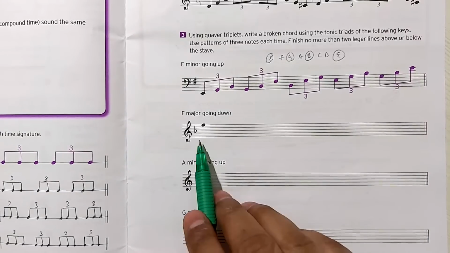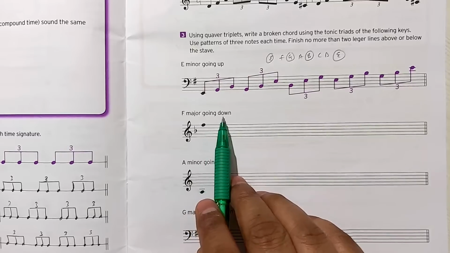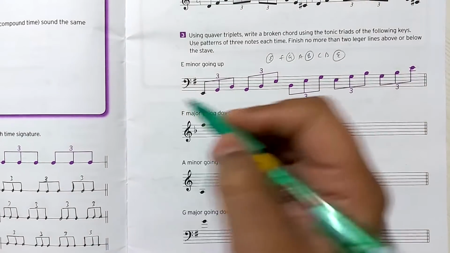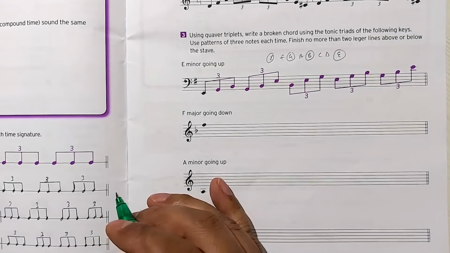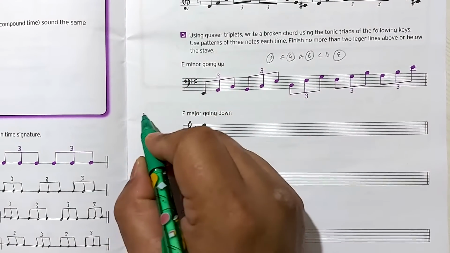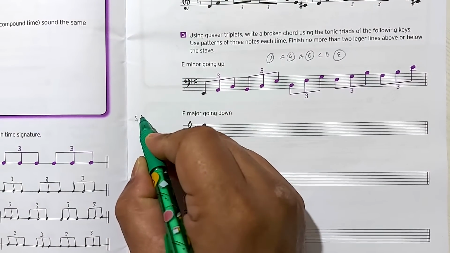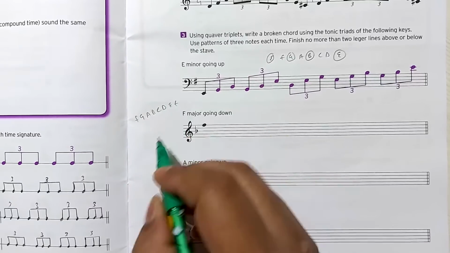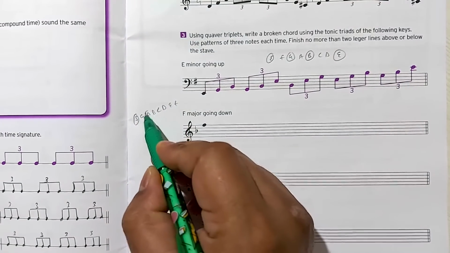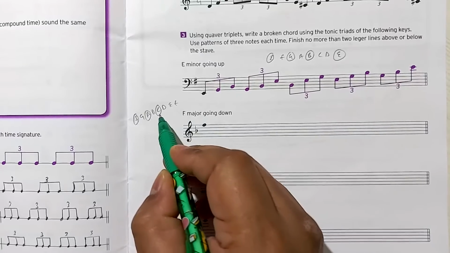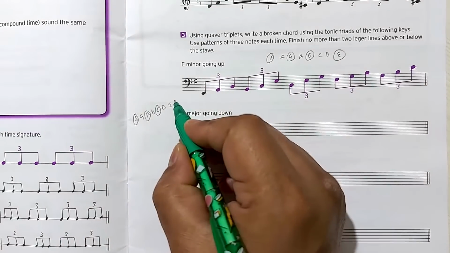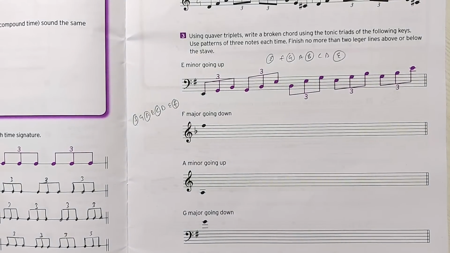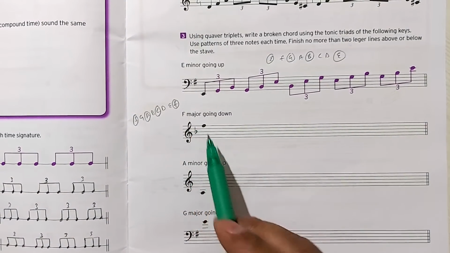So let's move on to the first one, that is given F major going down. So we have to take care of the key signature, that is F major. So now the notes would be F, G, A, B, C, D, E, and F. So the notes we have to use are F, A, and C. This is first, third, and fifth. And as we're going down, we're going to use this one as a tonic. Again, same thing, it's the one note. So let's start with the F major going down.